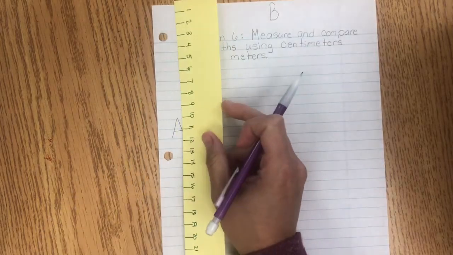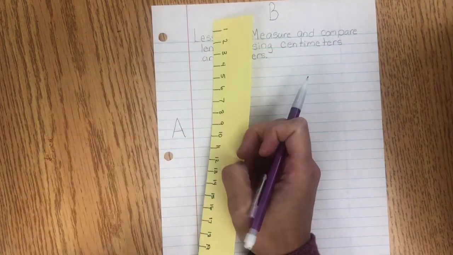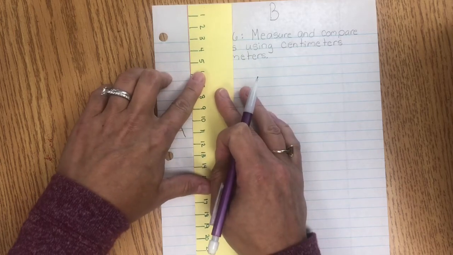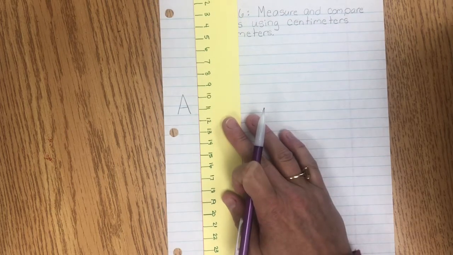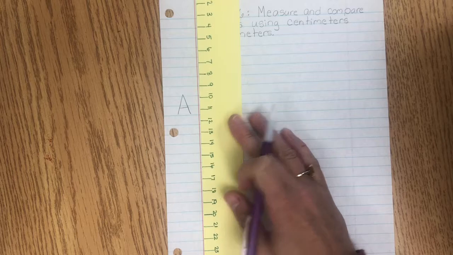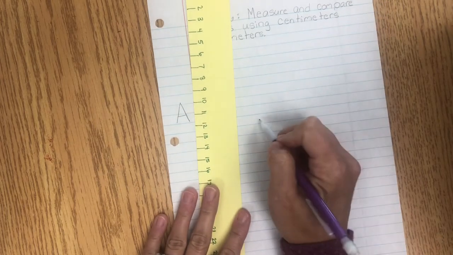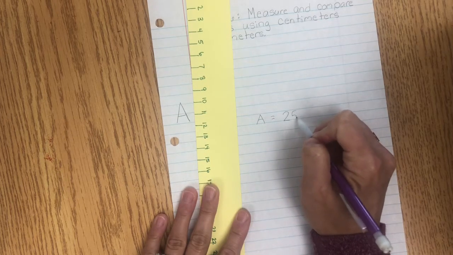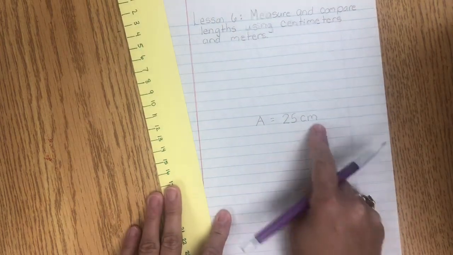I want to make sure that I line up my leading edge at the very top because I want to first measure this length. Maybe I'll use this line. That will help me line it up. Okay, so I line it up very, very carefully. And I notice that the length of side A is 25 centimeters. So I'm going to write A is 25 centimeters. I'm going to abbreviate the word centimeters with a cm.